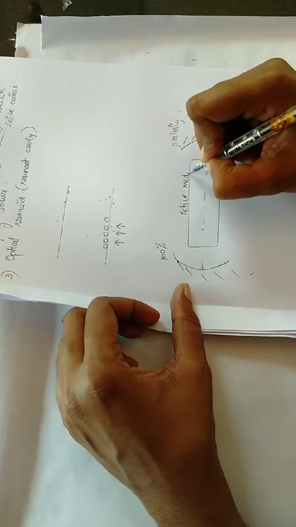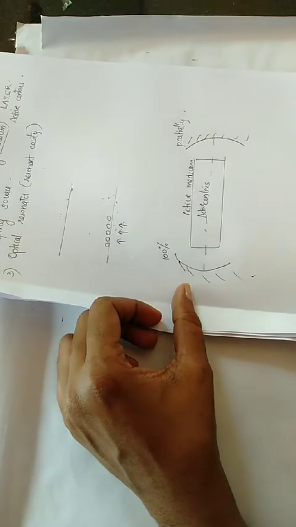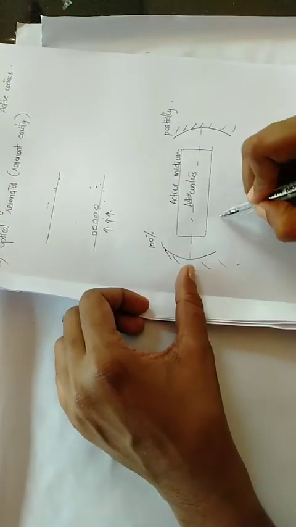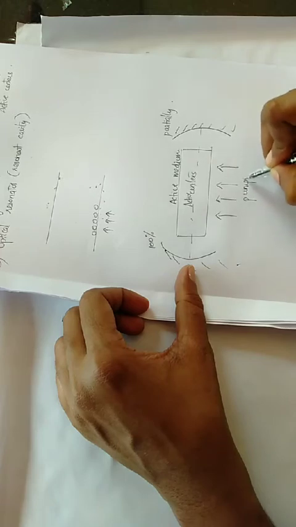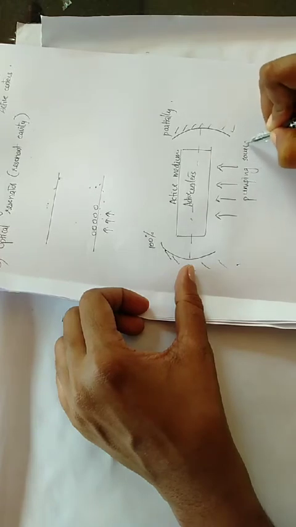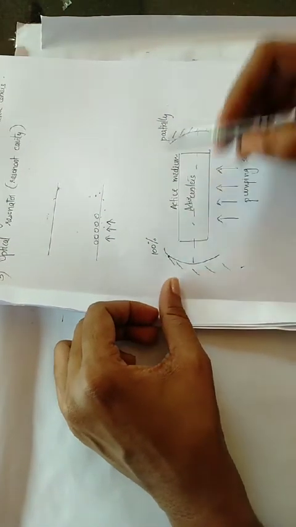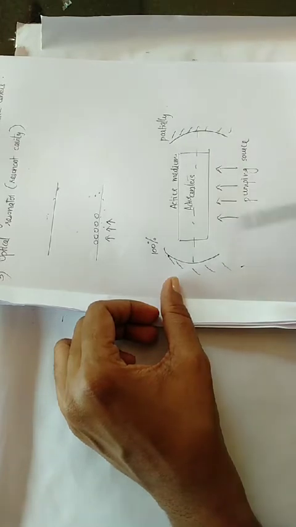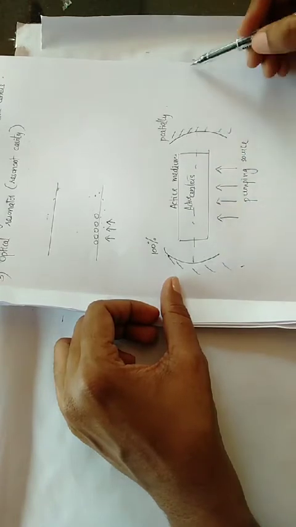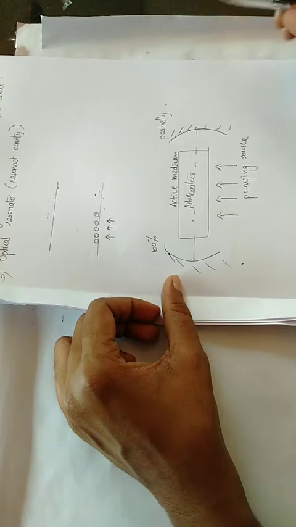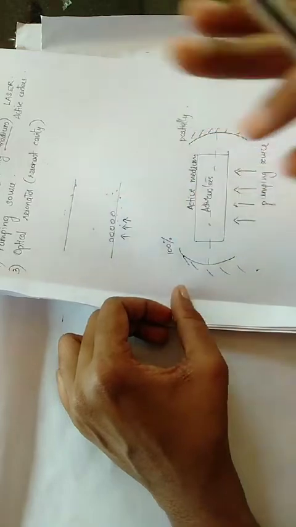Active medium consists of active centers, isn't it? So it consists of active centers which are responsible for laser action. And also here we are supplying some energy to this active medium, and that is the pumping source. So this is the structure of an optical resonator. One mirror will be 100% reflecting and the other will be only partially reflecting. That means half of the light rays may get reflected back into the same medium, and some may be refracted through the medium to the next medium. This is the structure of an optical resonator.